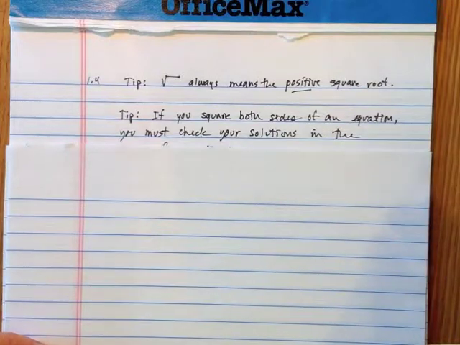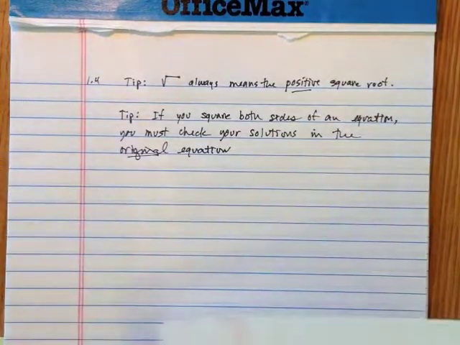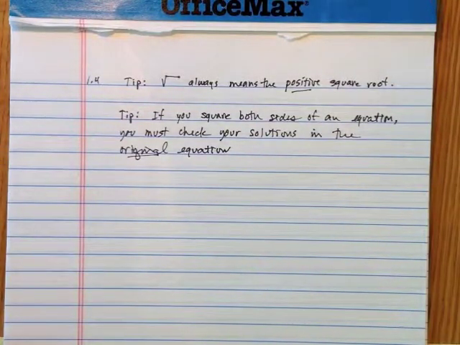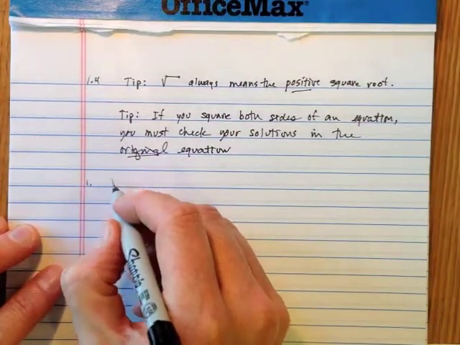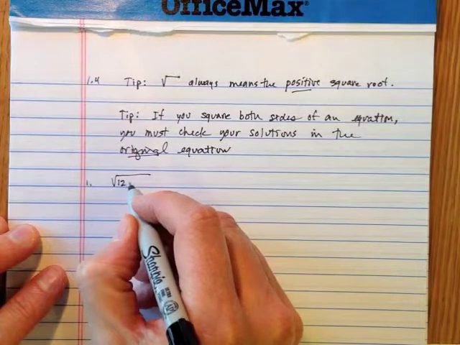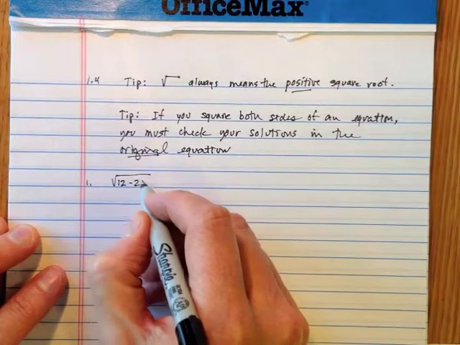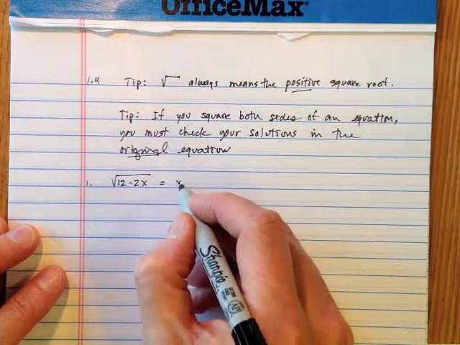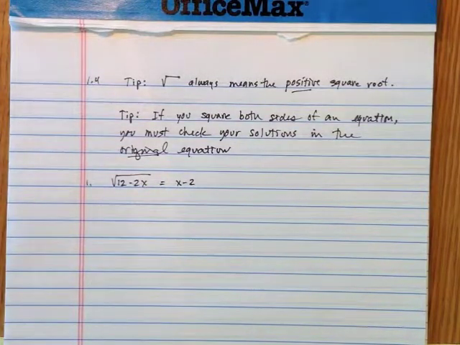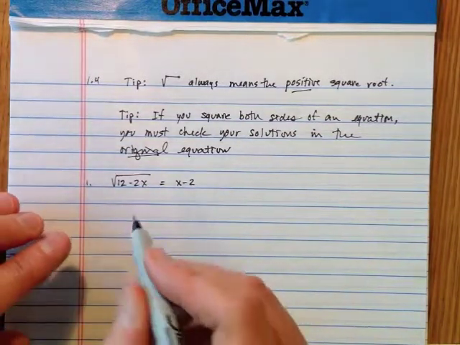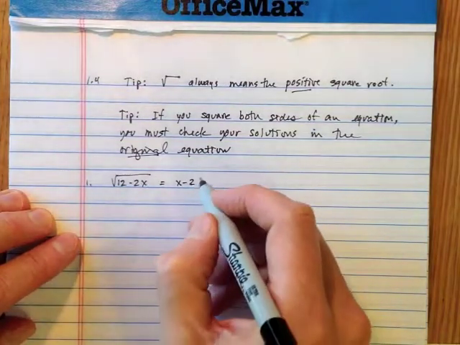The other thing is, if you square both sides of an equation, you have to check your solutions in the original equation. Let me show you by example what that means. Let's suppose I'm trying to solve this equation. The left side is the square root of 12 minus 2x, and the right side is x minus 2. I want to get the x out of that radical, and the only way I can think to do it is to square both sides. So I'll square both sides.